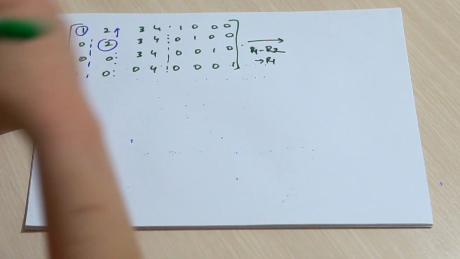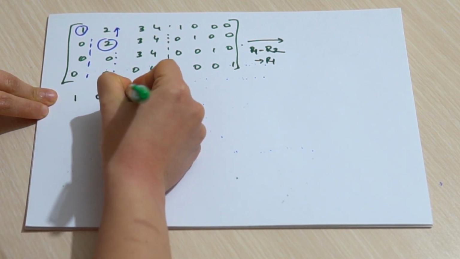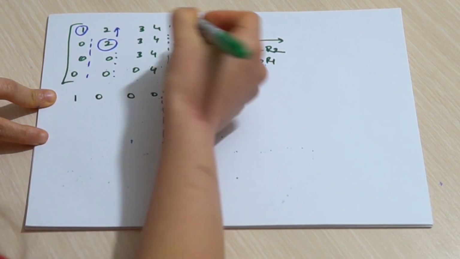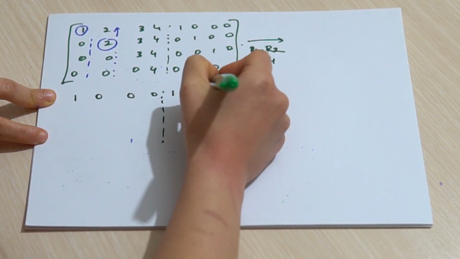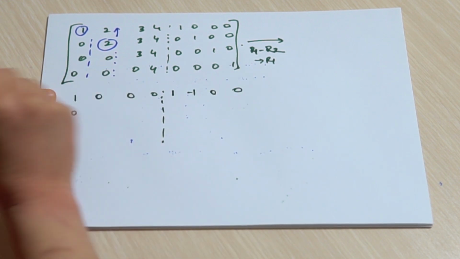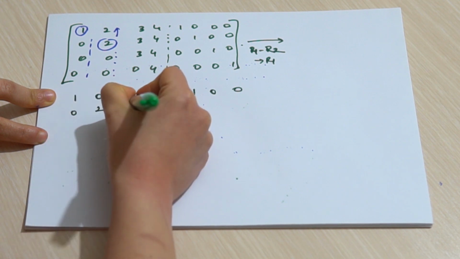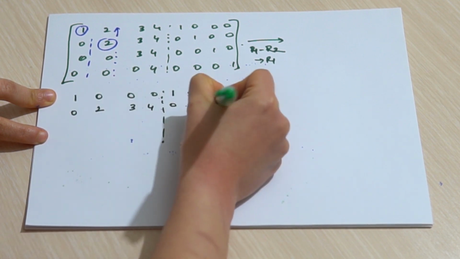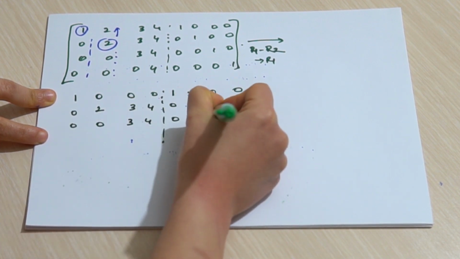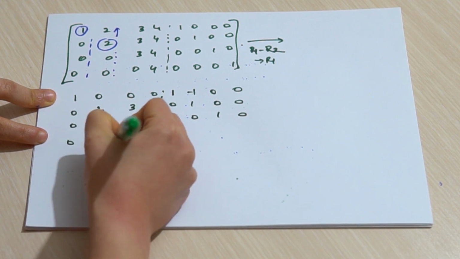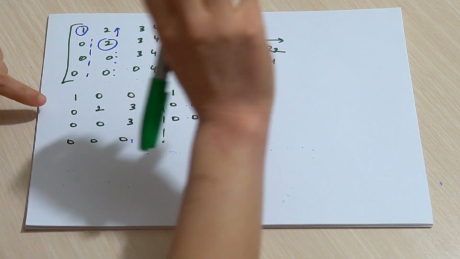So we will get 1, 0, 0, 0, 1, minus 1, 0, 0. Then I will have 0, 2, 3, 4, 0, 1, 0, 0, 0, 0, 3, 4, 0, 0, 1, 0, 0, 0, 0, 4.